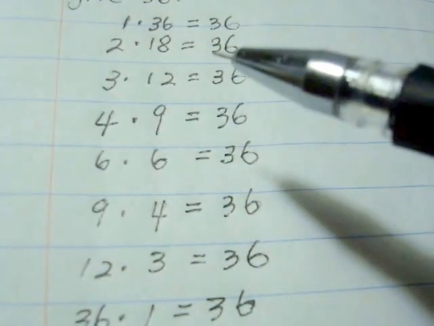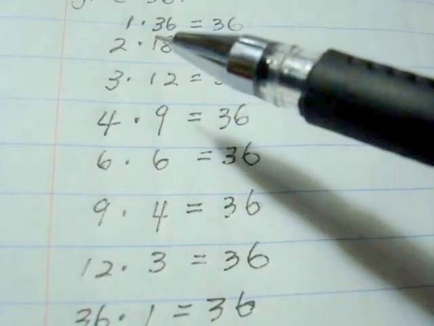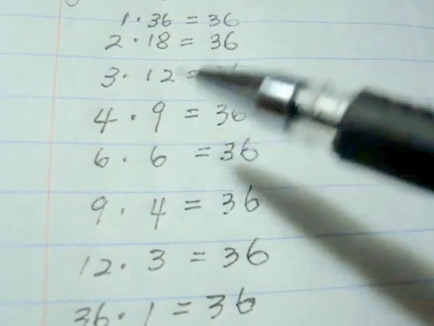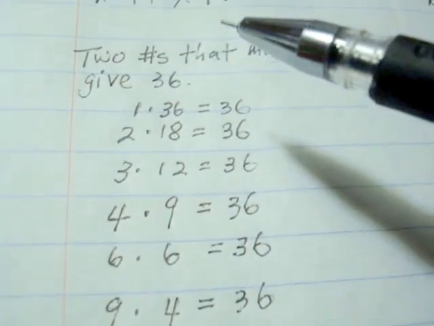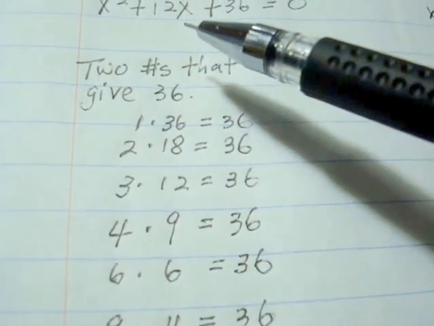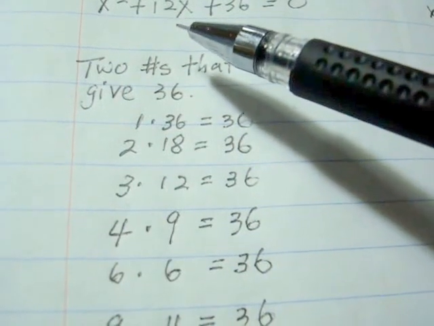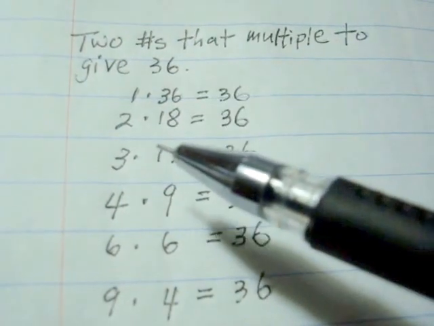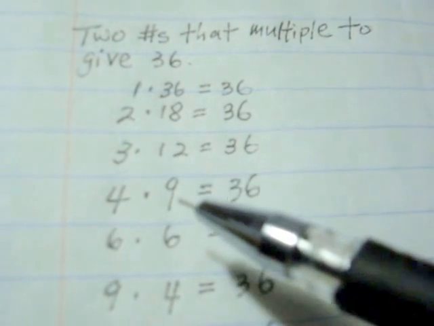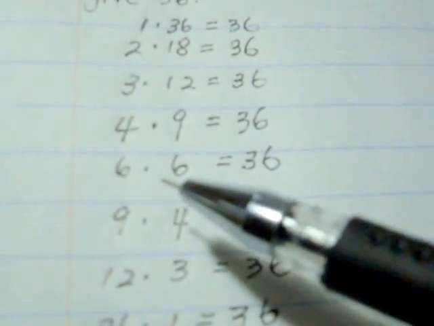The next step is to take two of these numbers that will add up to 12, according to the given middle term. The only two numbers that will add up to 12 are 6 plus 6.